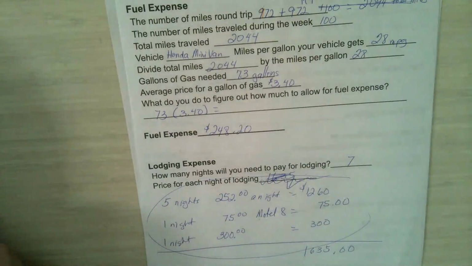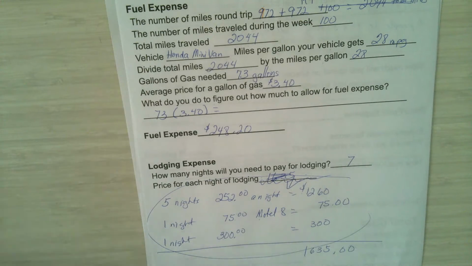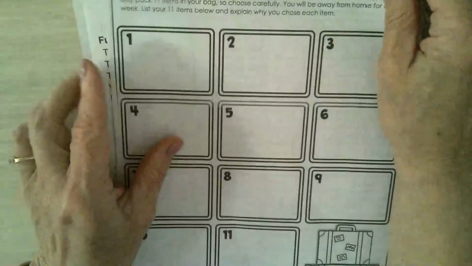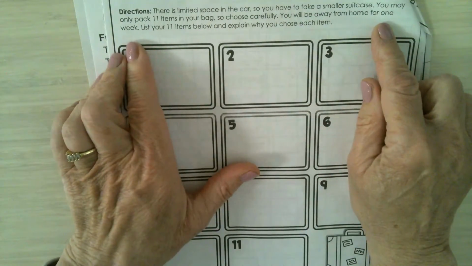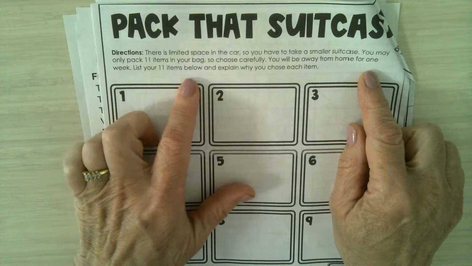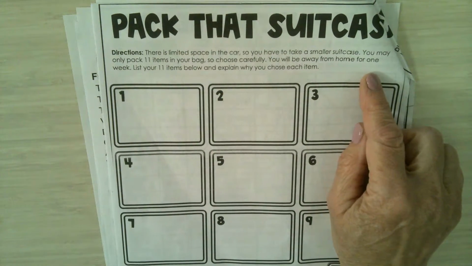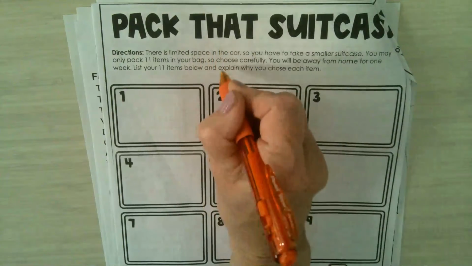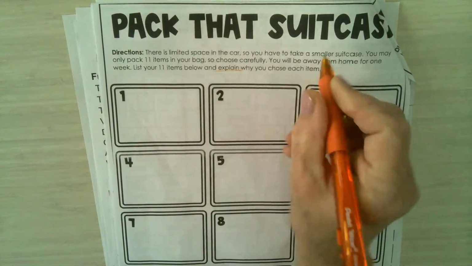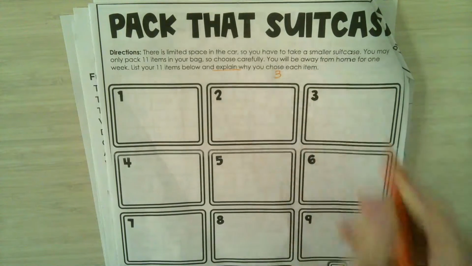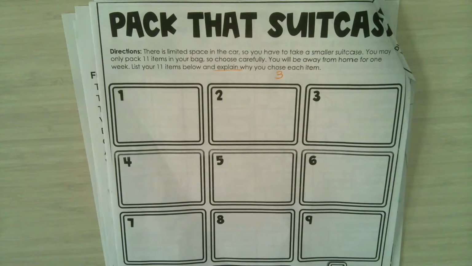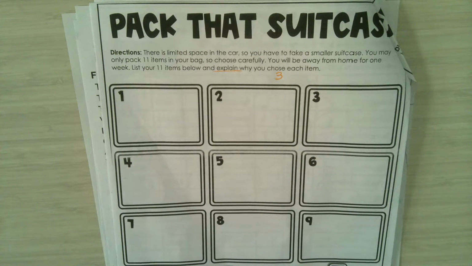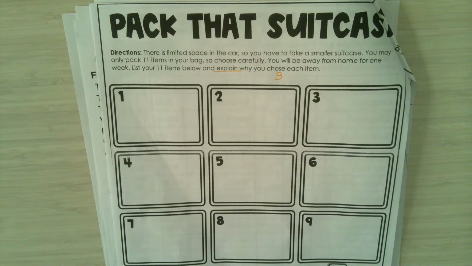And the directions say that there is a limited space for you to pack your suitcase. You will be away from home for 1 week, which is 7 days. List your 11 items below and explain why you chose each item. Kids, you only need to explain why you chose 3 of your items. You still need to have more than 3 items, but where it says explain why you chose, you don't have to tell me why you chose to bring shorts to Florida. I mean, if you want to, because it's warm and I wanted to wear shorts. But on 3 of your items, explain why you brought them. Only on 3. I'm not going to make you explain every one of them.